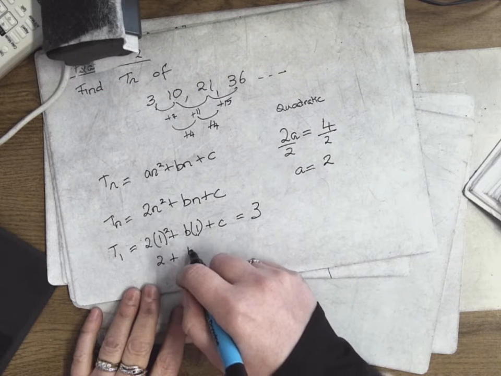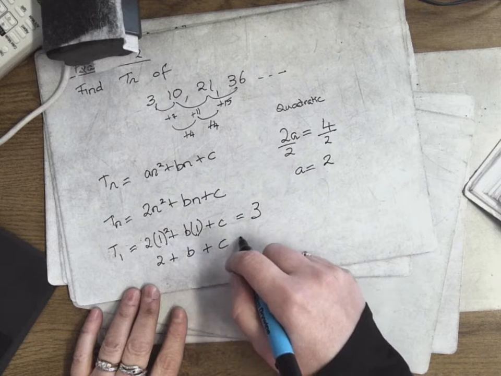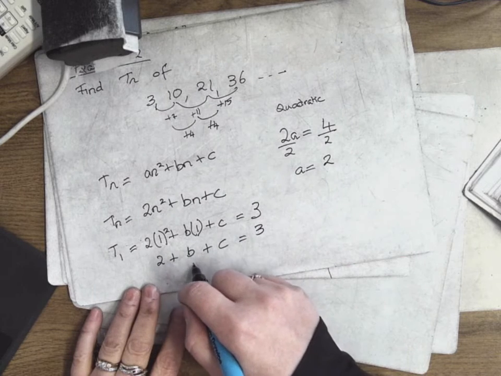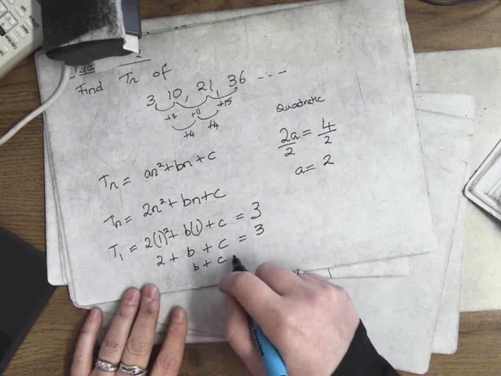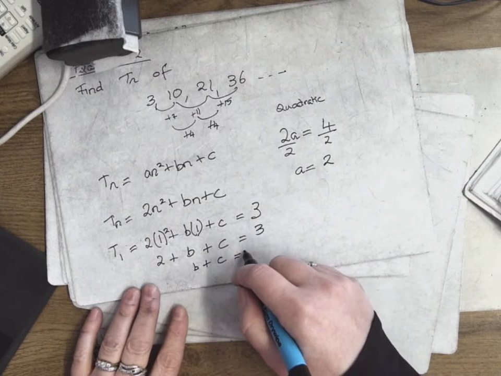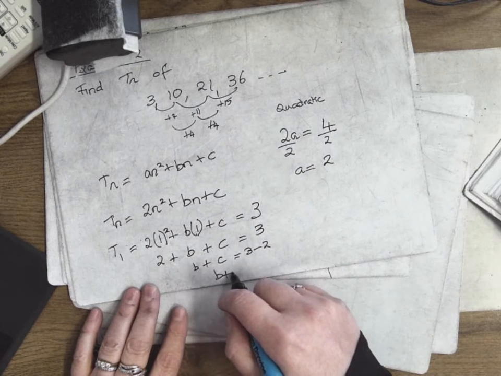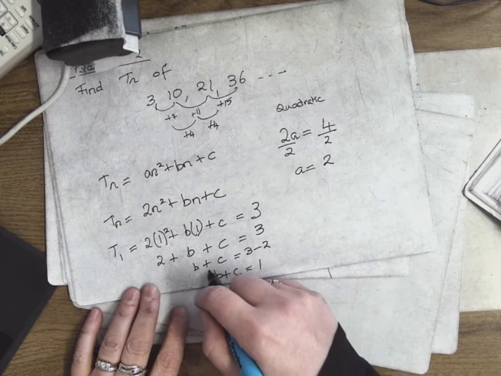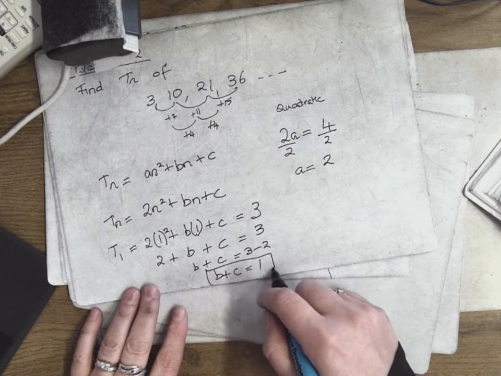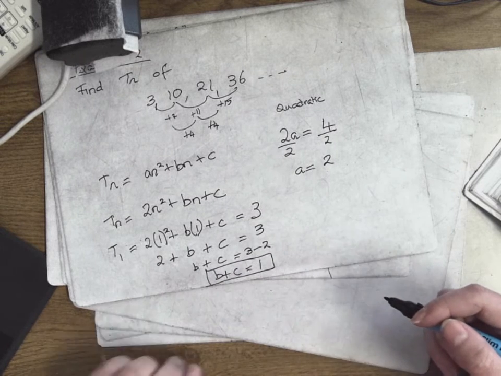B by 1 is just B plus C equals 3. So that means B plus C, bring over the 2, and it becomes 3 minus 2. So that means B plus C equals 1.